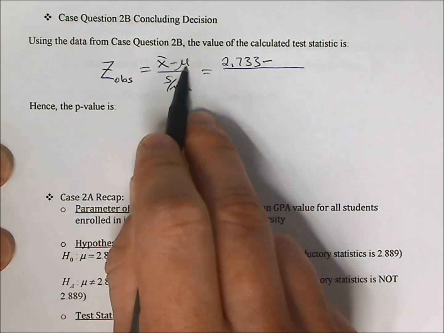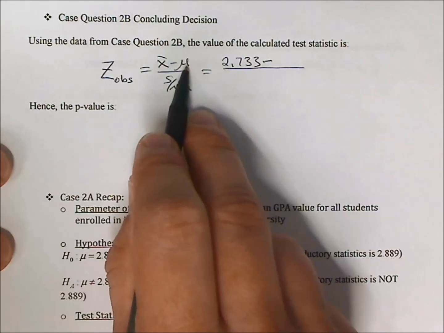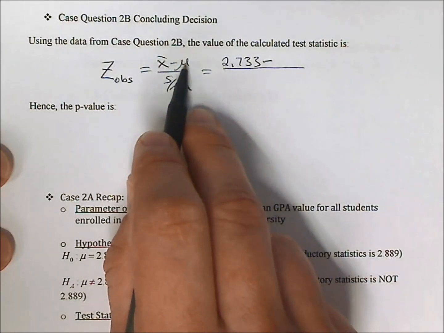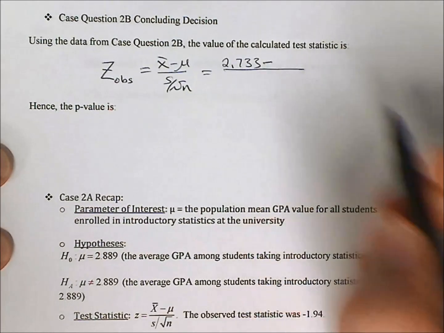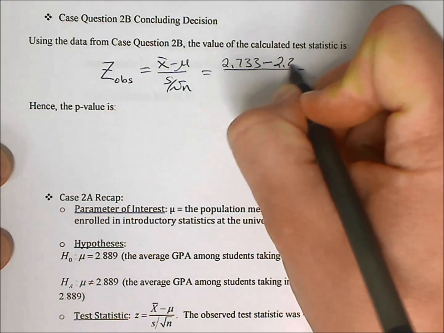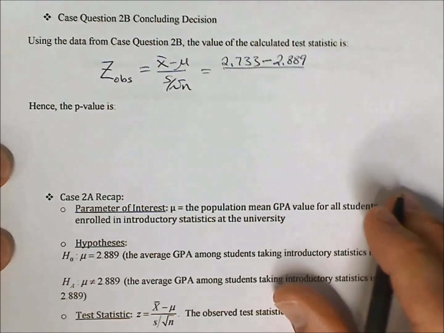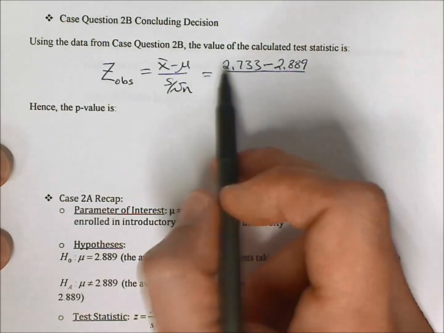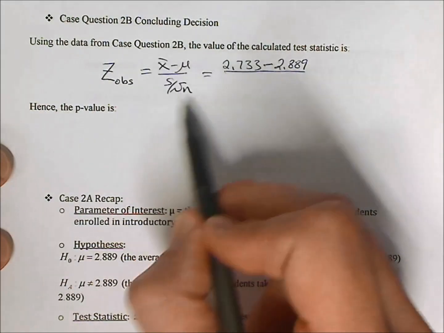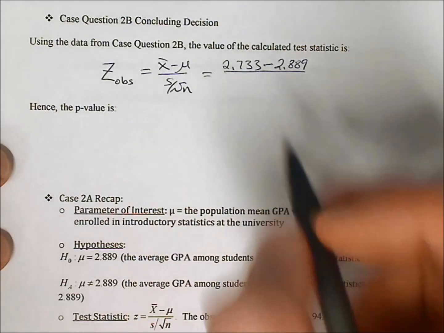Well, what do we plug in for mu? Well, you plug in the value of mu under the null hypothesis. Look back on the previous page, or the first page of notes here. The value of mu under the null is 2.889. Okay? We are assuming the null hypothesis is true in the computation of this test statistic.